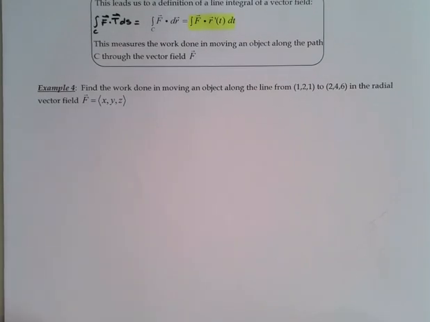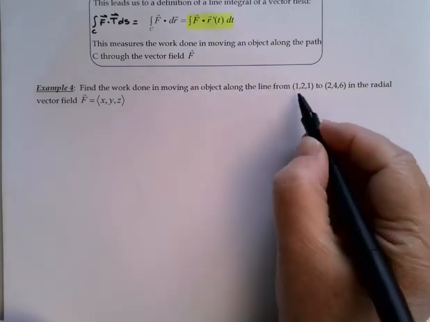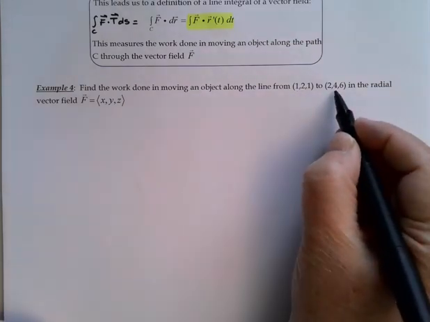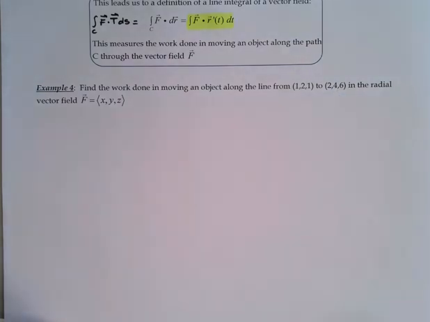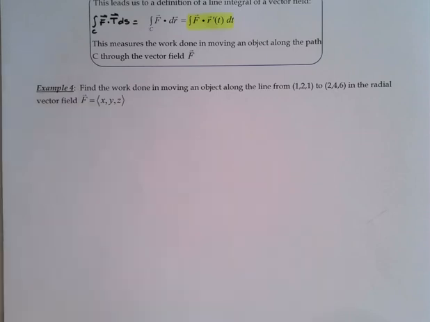Okay, so in number 4, we'd like to find the work done in moving an object along the line from the point 1, 2, 1 to the point 2, 4, 6. And we're doing this in the radial vector field x, y, z. So I'm going to start, like I've always done in the past, by coming up with a parameterization. I need the r.